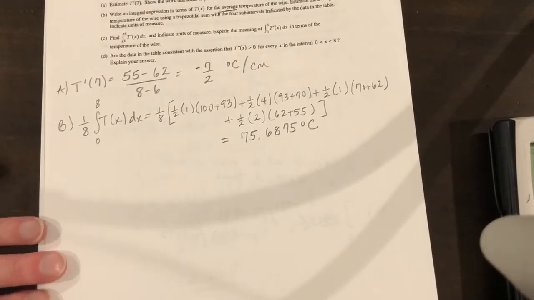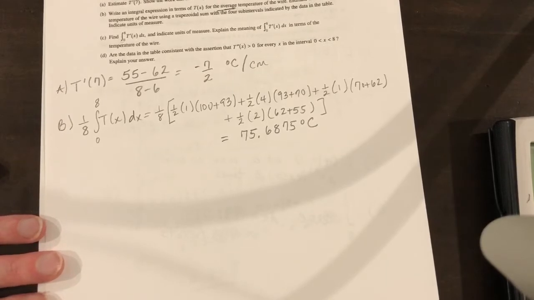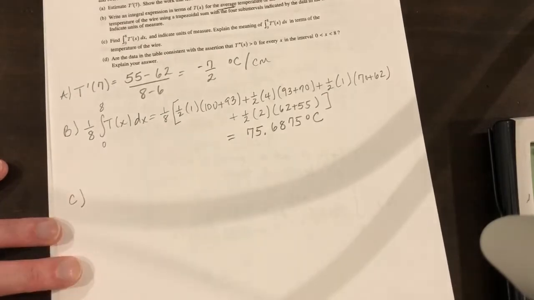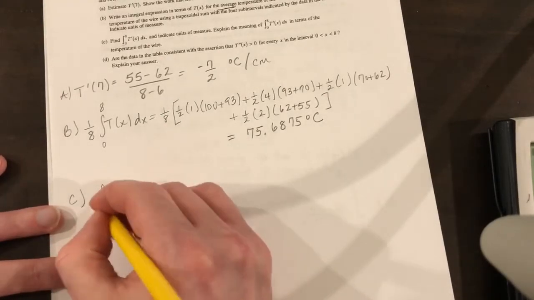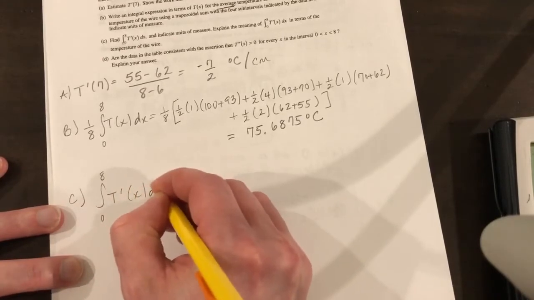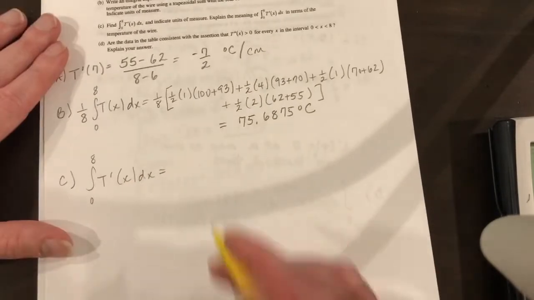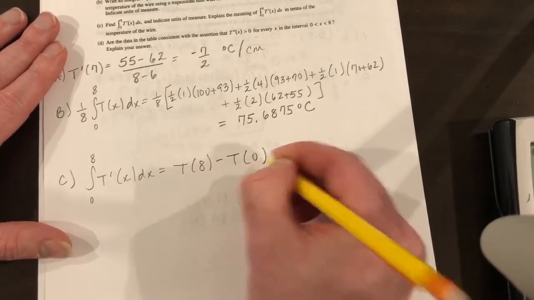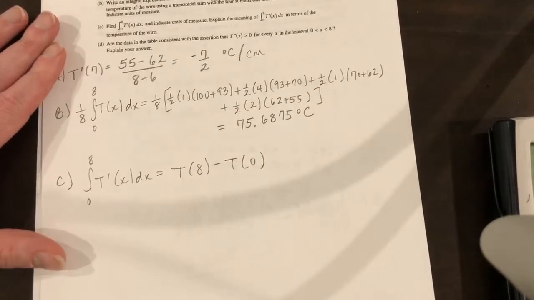Part C says, find the integral from 0 to 8 of T prime of x dx and indicate units of measure. Explain the meaning of the integral in terms of the temperature of the wire. Okay, so for portion C, remember, when we integrate the derivative, that's equal to T of 8 minus T of 0, according to your first FTC.